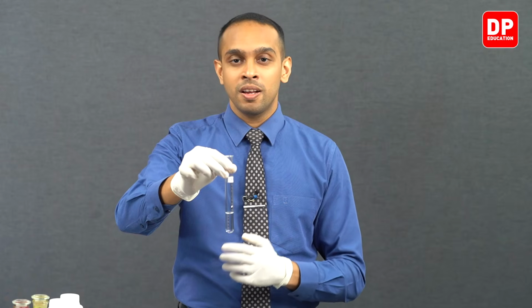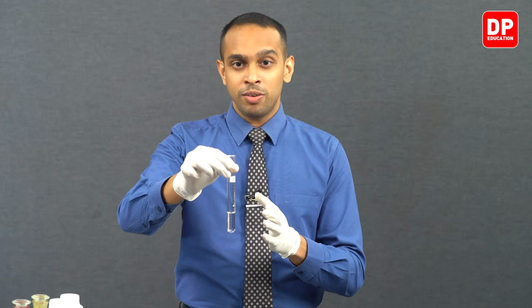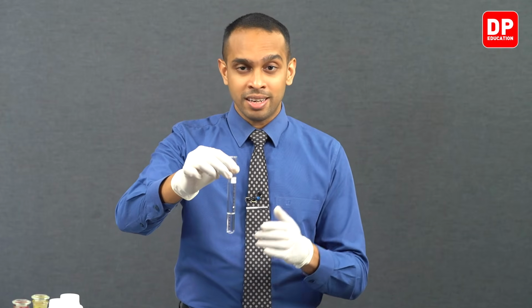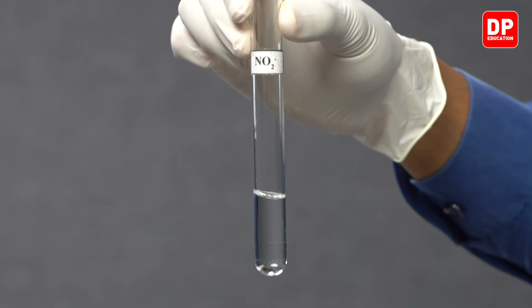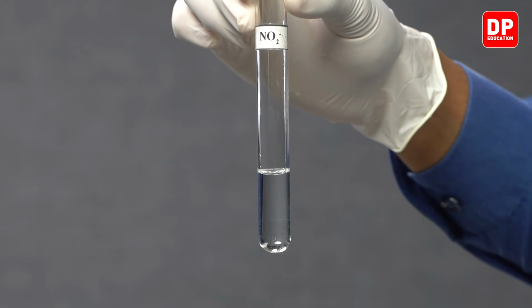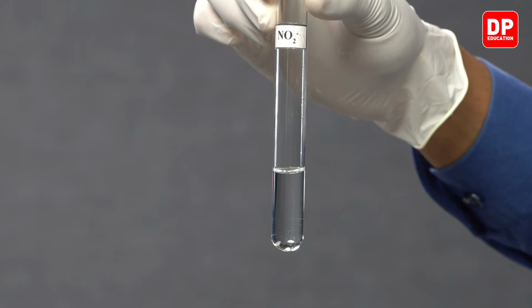So students, this is due to acidified potassium permanganate being a very strong oxidizing agent. It oxidizes the nitrite ions, and as it oxidizes the nitrite ions, acidified potassium permanganate gets reduced to form Mn2+ ions, which are colorless in aqueous solutions.